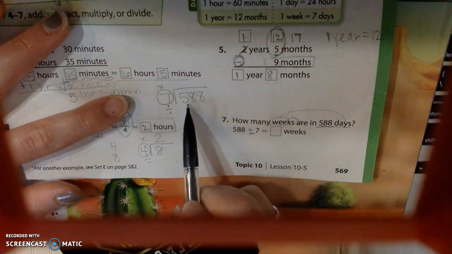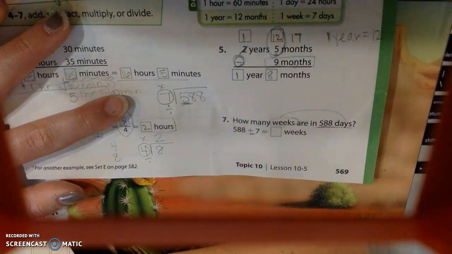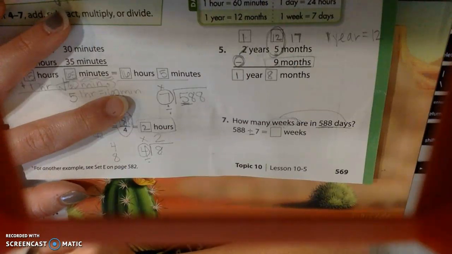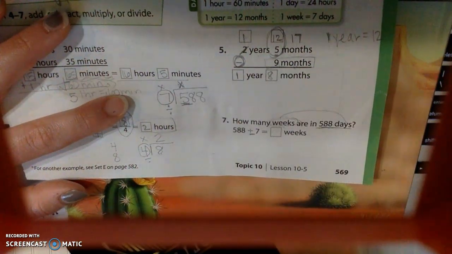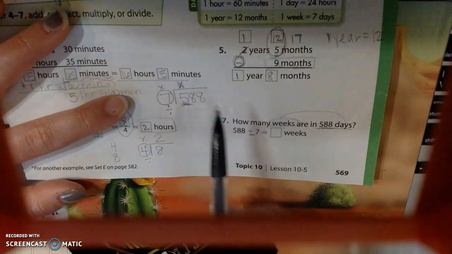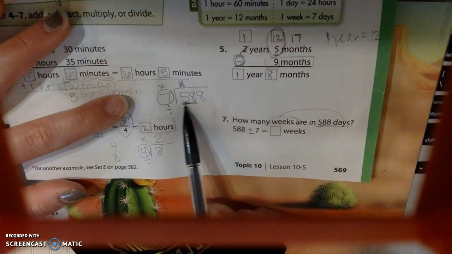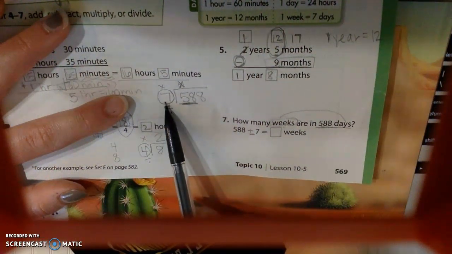As we look at our first digit, 5 divided by 7. Can we do that? Can we take 5 pencils and divide it among 7 students? No. So we're not just going to look at the 5 anymore, and we can't just move on to the 8. We have to look at the 5 and the 8 together. Looking at 58, what's 58 divided by 7?